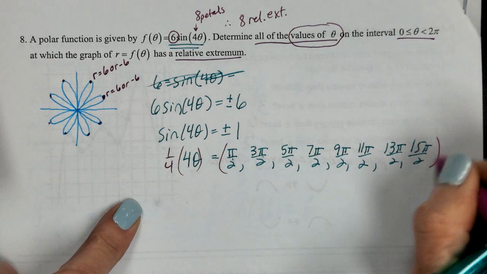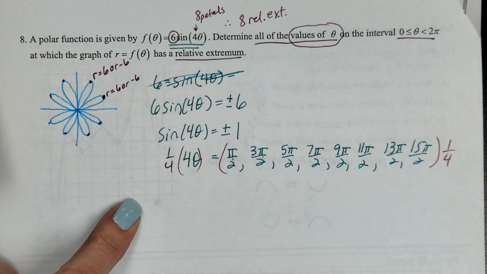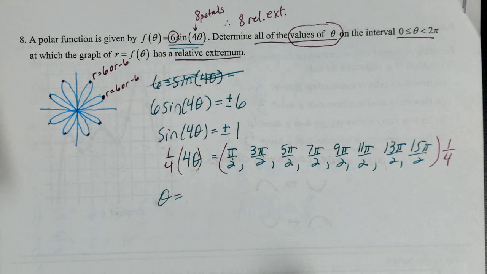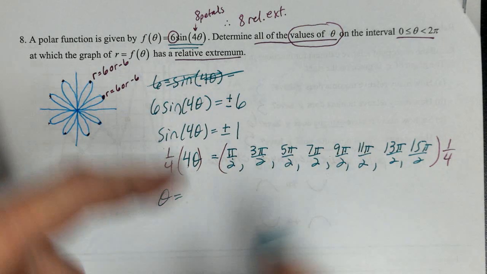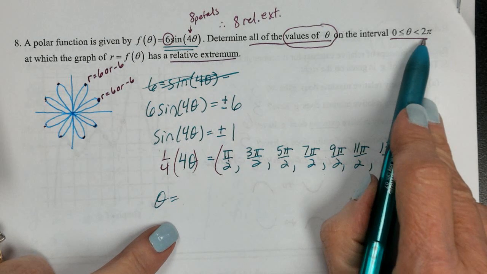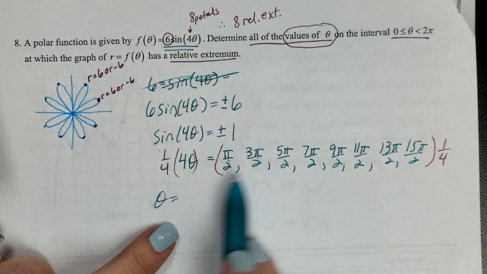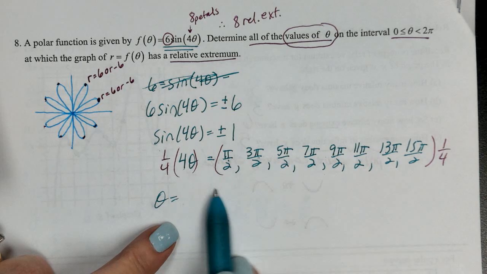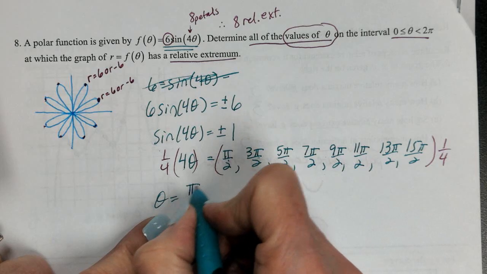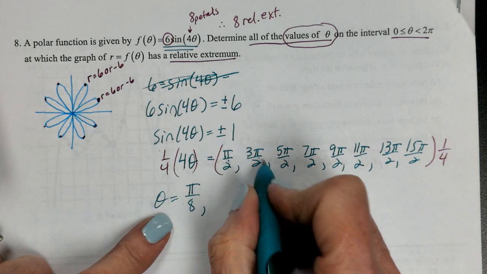because if we multiply both sides by 1/4 to get theta by itself, those are the only ones that will be before 2 pi. Plus, I knew there would be 8 answers, and this is going to give me all my 8 answers. So I'm multiplying pi over 2 times a fourth. That'll be pi over 8.